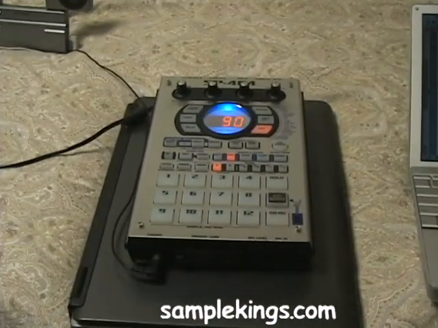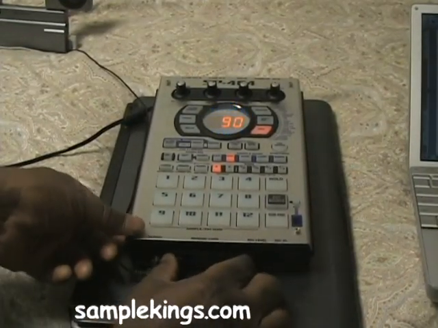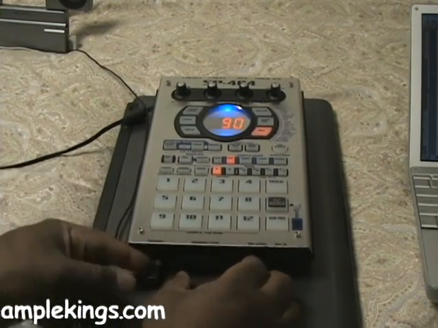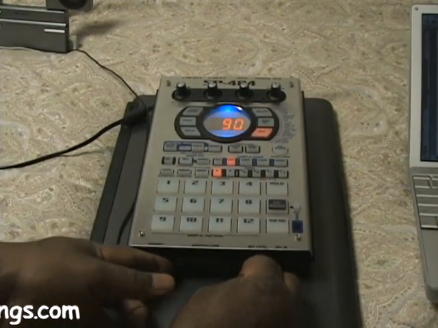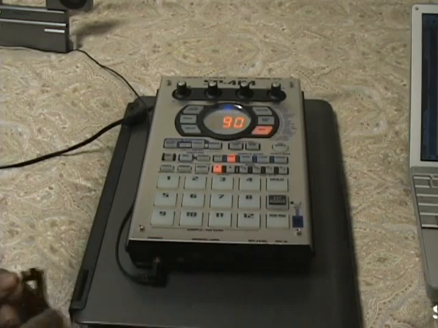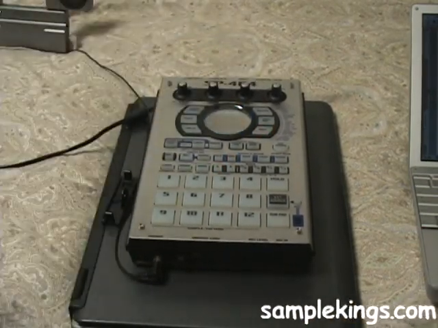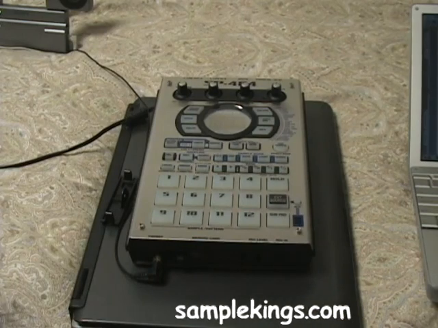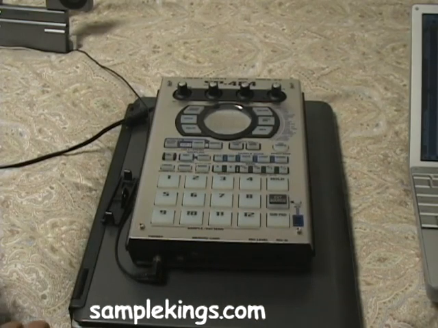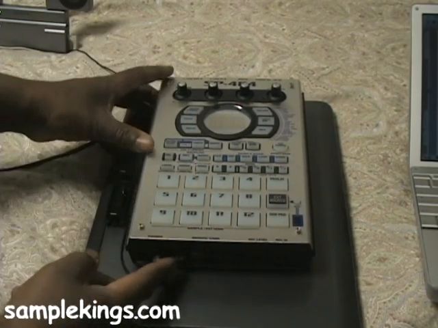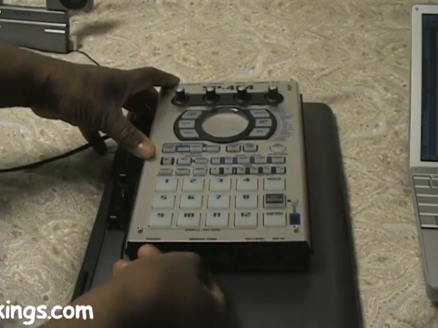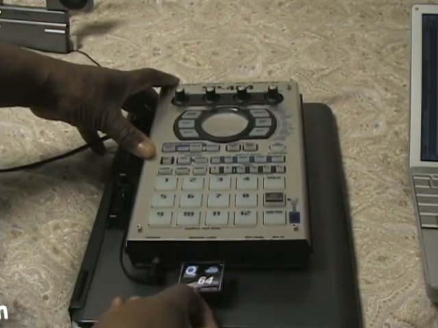Okay, now I formatted a compact flash card. I go here and remove this front cover. And I can pull it up, but first I want to cut the machine off. Always make sure your machine is off before you put in your compact flash card or you take it out. Press the button, and here's my compact flash card.